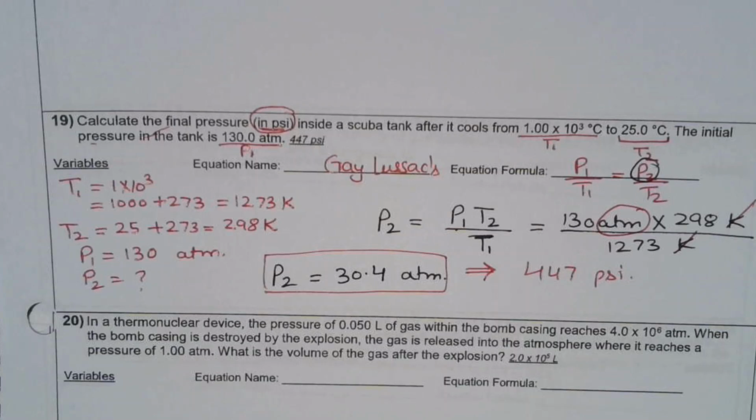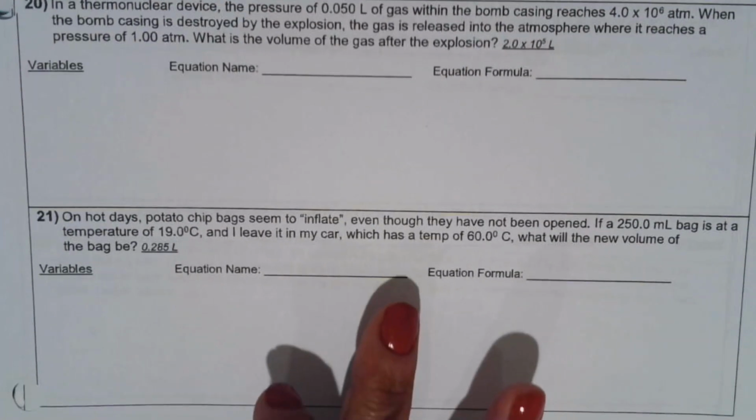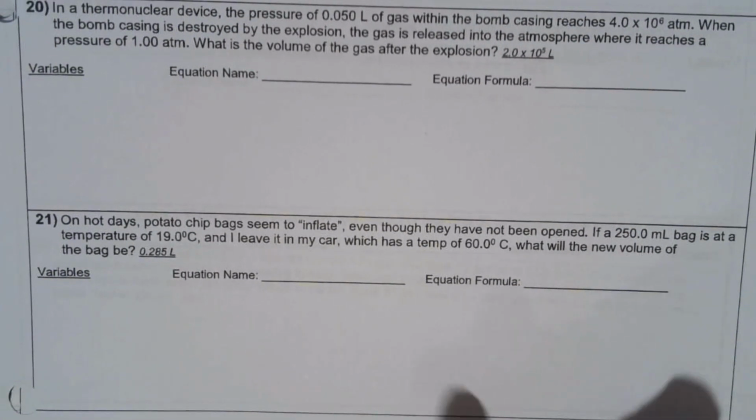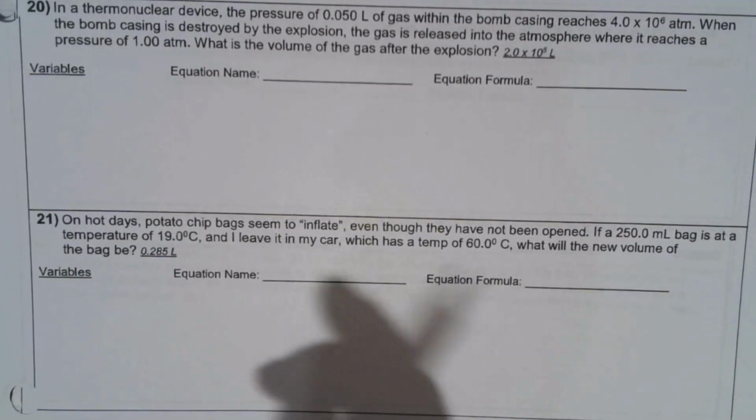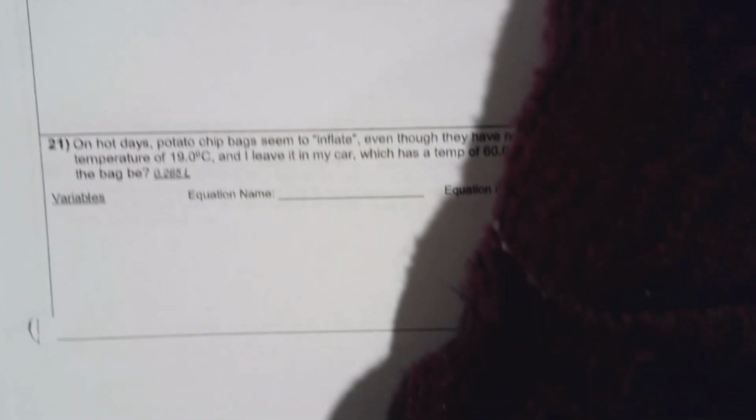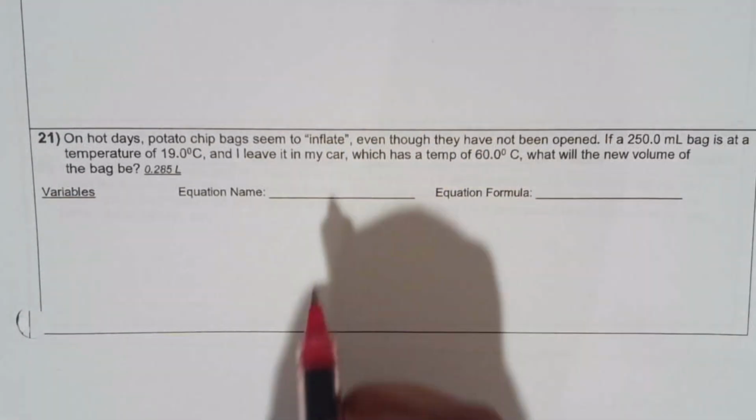Okay. So let's do number 21. I will just show you how to do this. You can plug in the numbers and do it yourself.